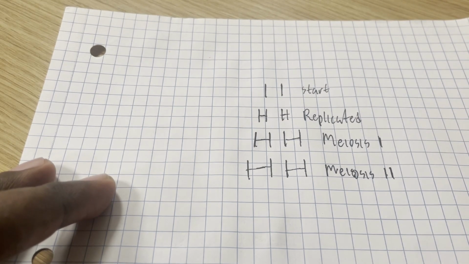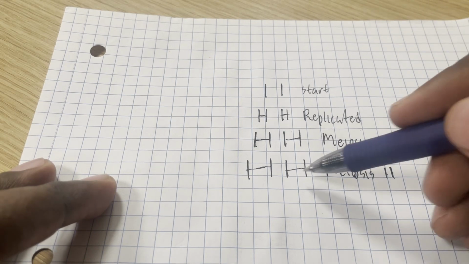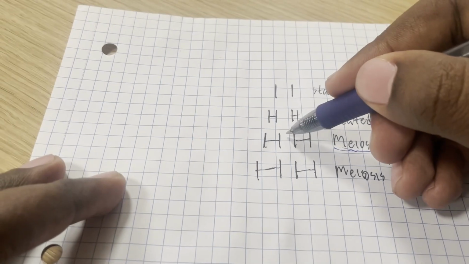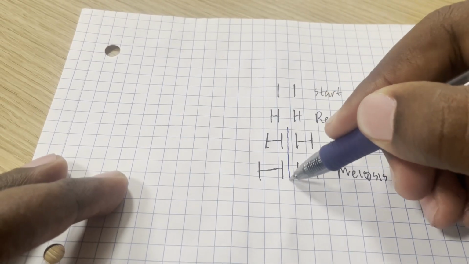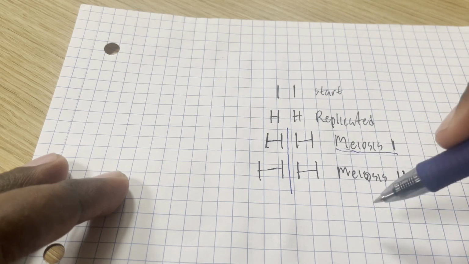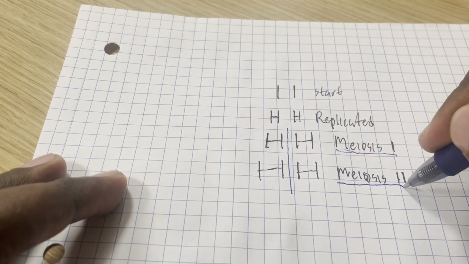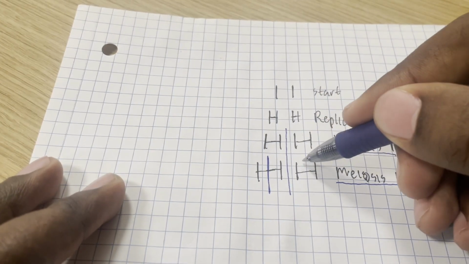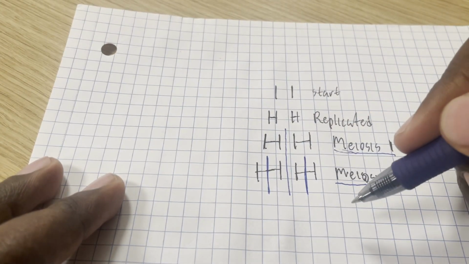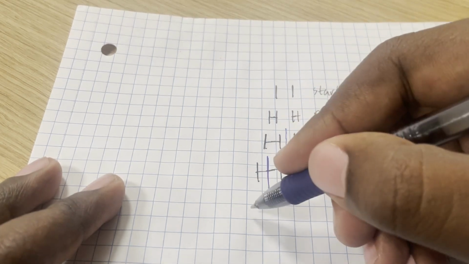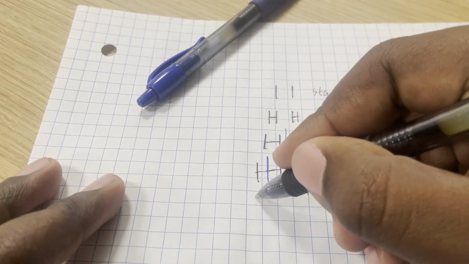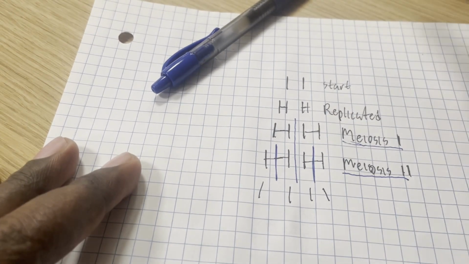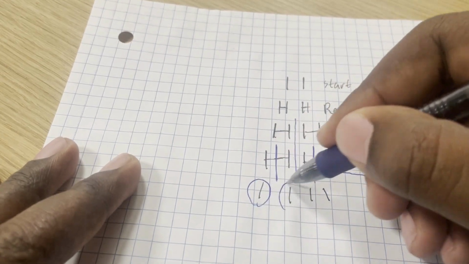And now, it's gonna get real simple. Starting at meiosis 1, what you're gonna do is draw a line starting at meiosis 1 and going all the way down. Then, at meiosis 2, all you gotta do is draw another line in the middle of that, another line in the middle of that. And just like that, you have done it. You now have your cells.